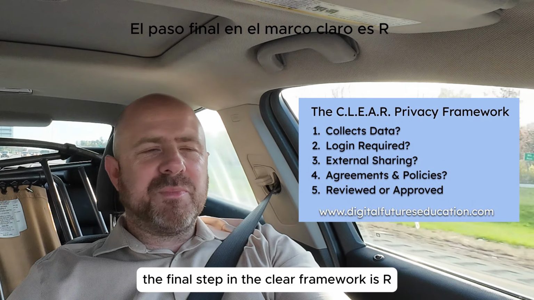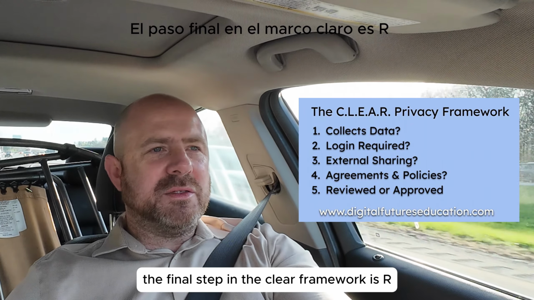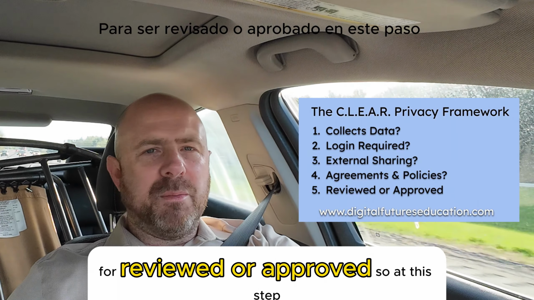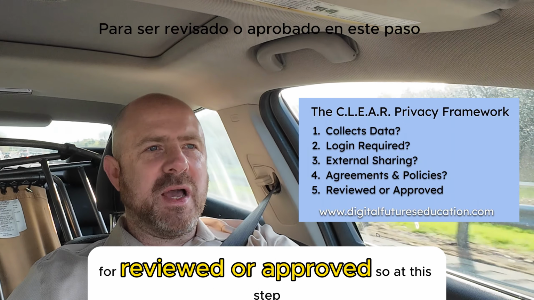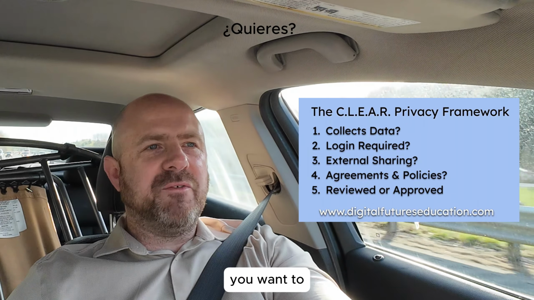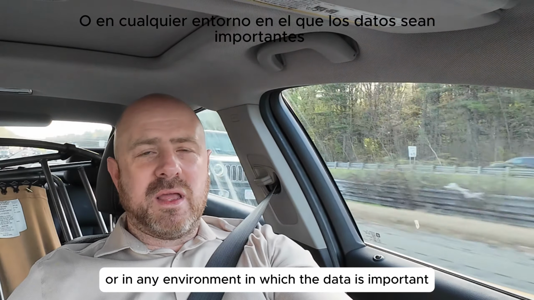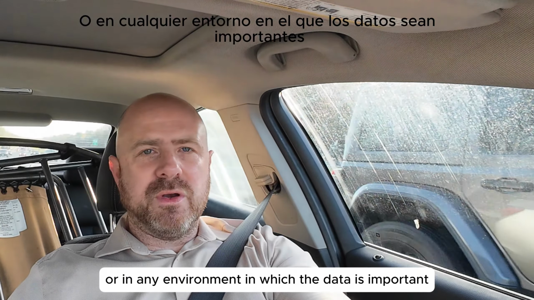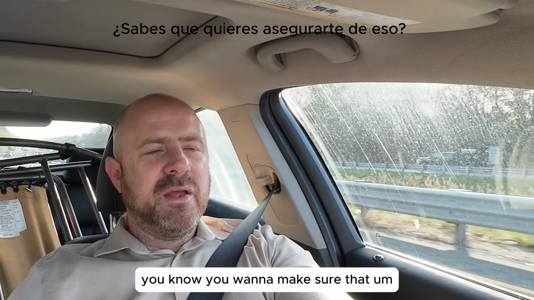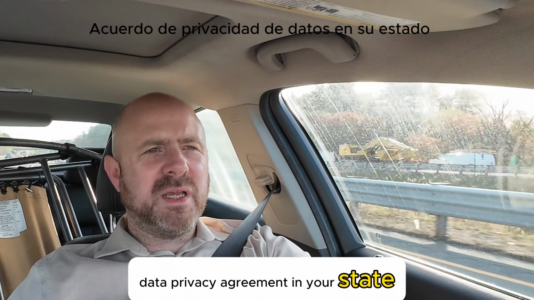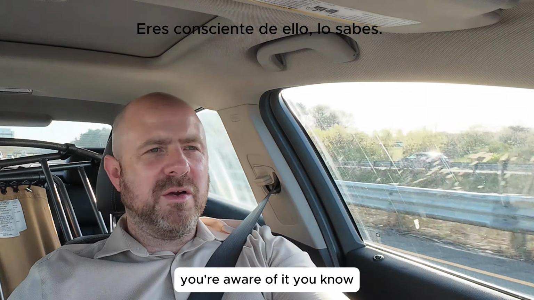The final step in the CLEAR framework is R, reviewed or approved. So at this step, you want to finalize a data privacy agreement with this application in order to use it appropriately in education or in any environment in which the data is important. You want to make sure that if they have an existing data privacy agreement in your state, you're aware of it.